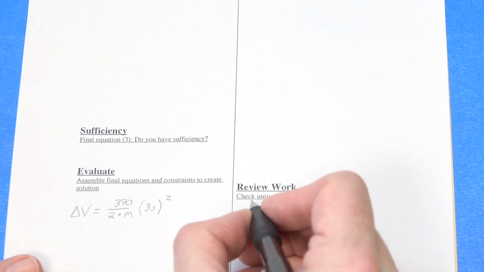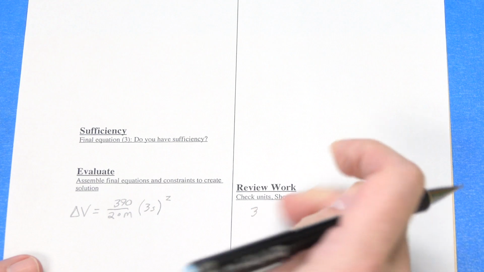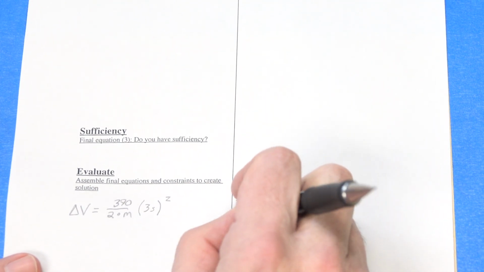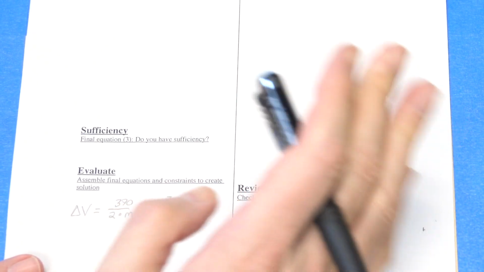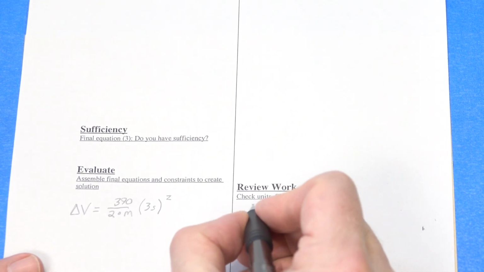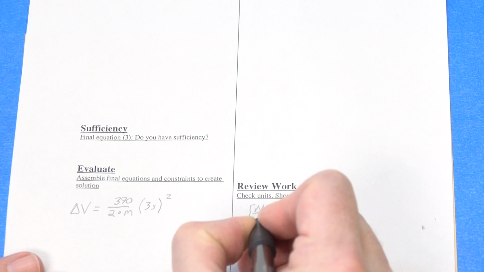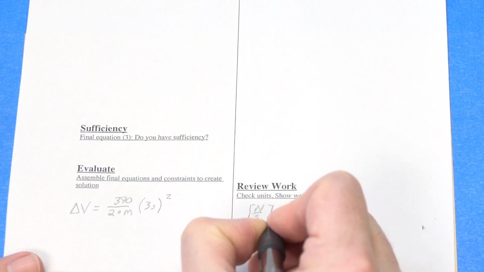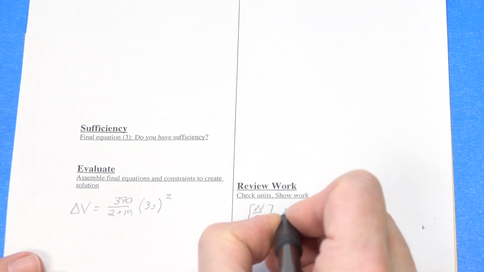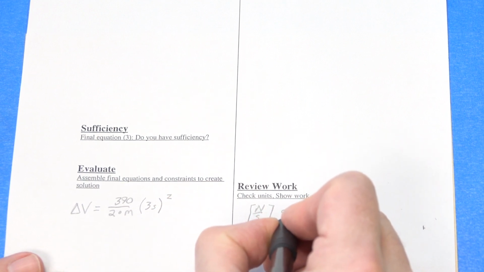So the 390, which came from the force, carried with it newtons per second. And I have them over here, a second squared.